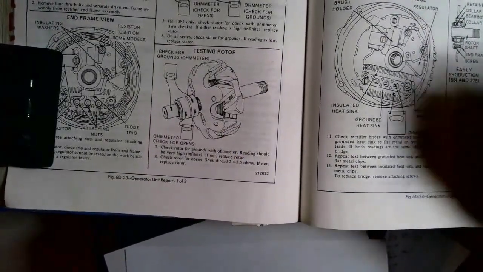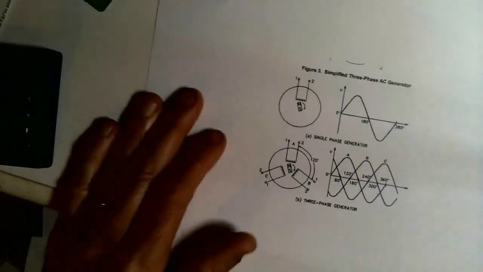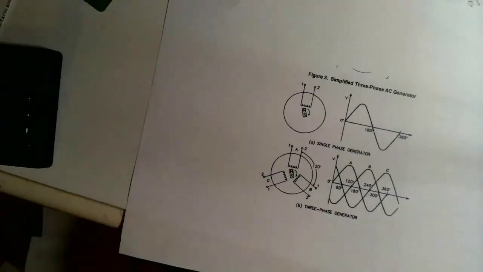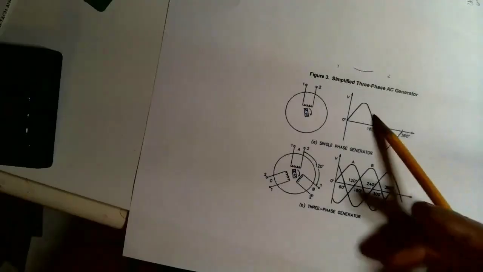I'm going to pause the video again, and I'm going to get another picture. Okay, so we're back. Here's a picture. It shows, again, very simplified, if we have a single stator coil and a single electromagnet rotating, this would be our single phase AC output.